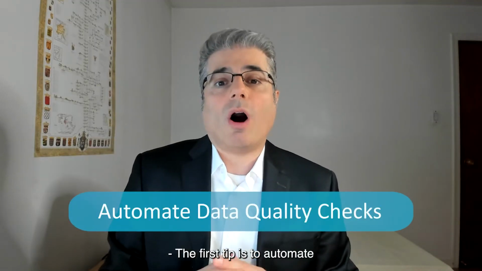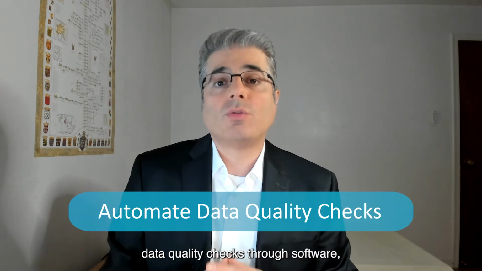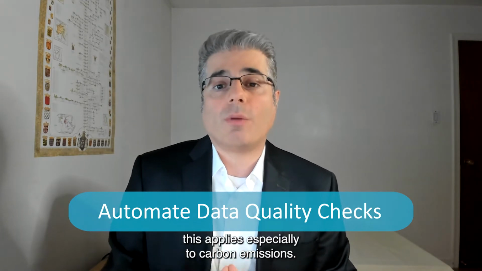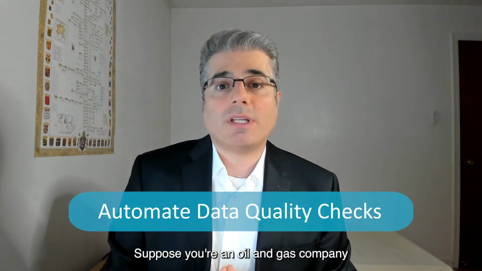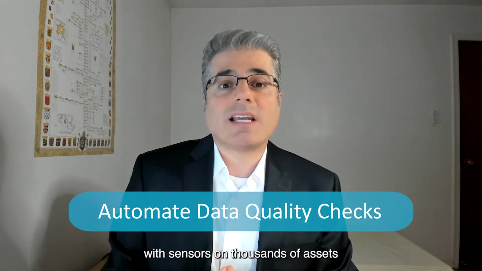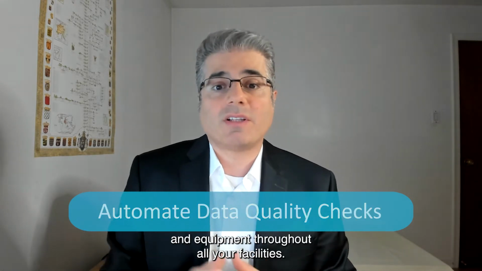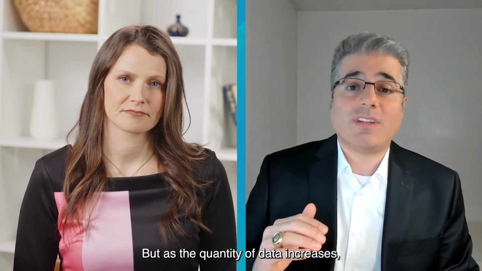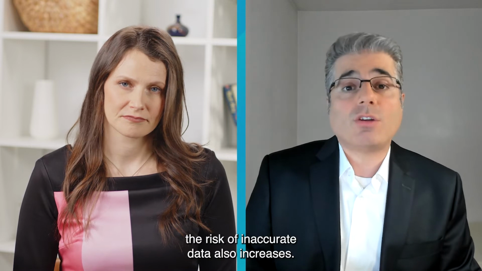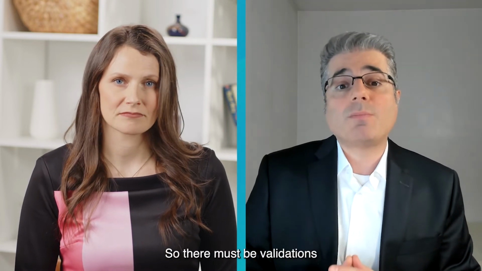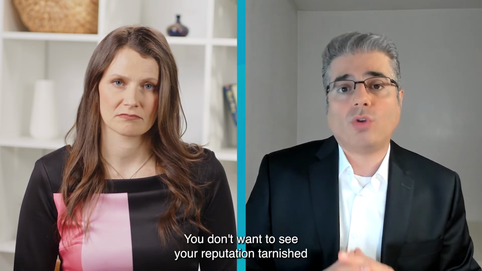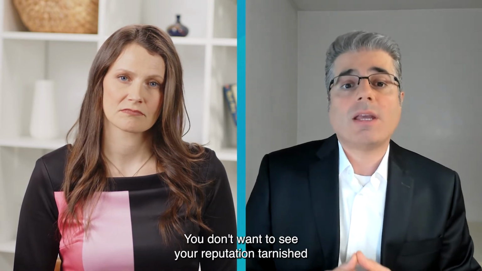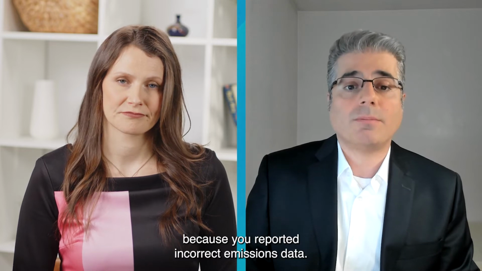The first tip is to automate data quality checks through software. This applies especially to carbon emissions. Suppose you're an oil and gas company with sensors on thousands of assets and equipment throughout all your facilities. You may end up potentially with millions of air emission data records, which you will aggregate. But as the quantity of data increases, the risk of inaccurate data also increases. So there must be validations and checks to make sure that data is accurate. You don't want to see your reputation tarnished because you reported incorrect emissions data.